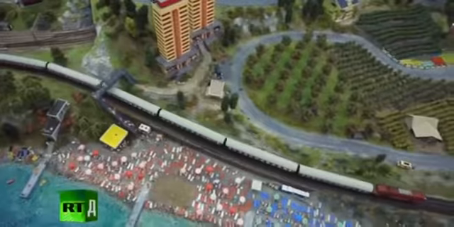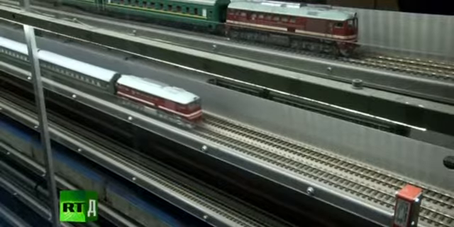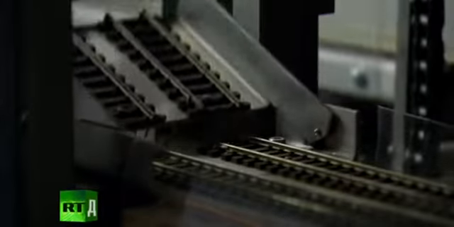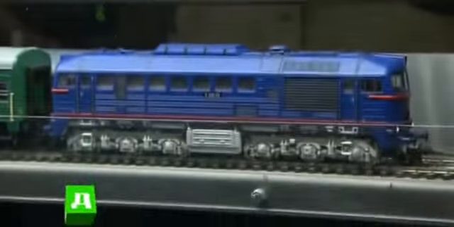In order to have as many different kinds of trains as possible traveling around Russia, we use revolving exchangers. They're all controlled using a computer. Each one of these exchangers can store up to 30 trains. When one train pulls in, another takes off to replace it.